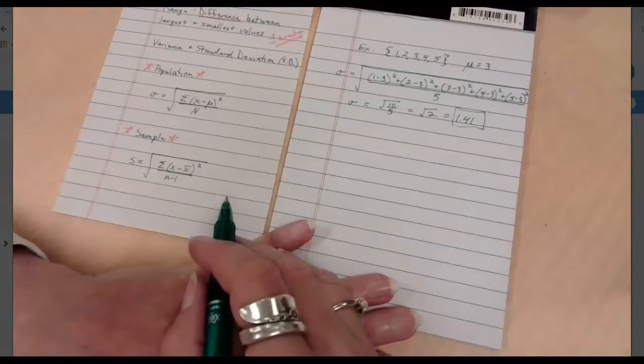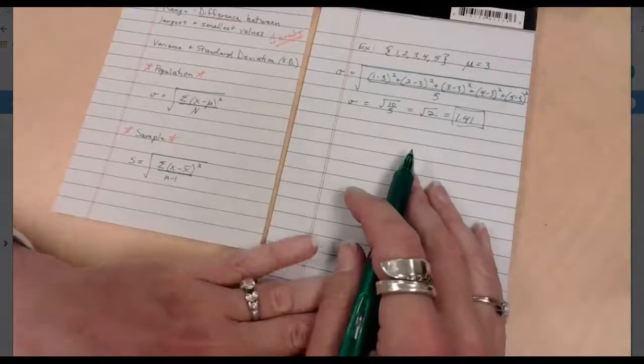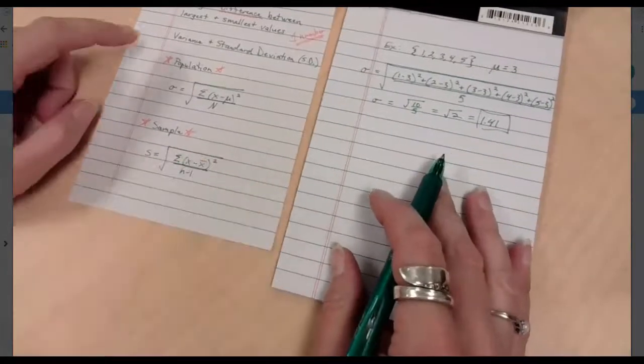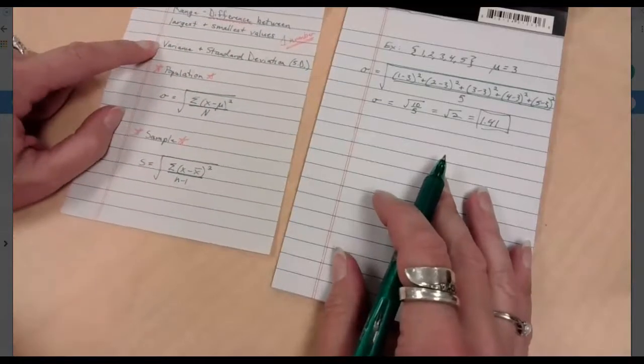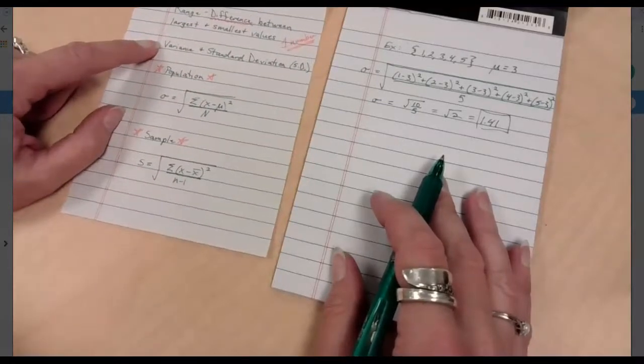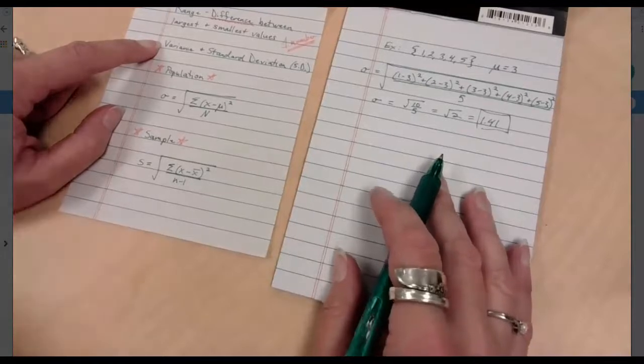I like understanding it. I think it's important that you understand it. I don't think it's important that you be able to punch numbers for all of eternity. So I'm going to show you something else here in a moment, as soon as I come back to variance. I told you that it's very closely linked to standard deviation, and it is. It is simply the standard deviation squared.